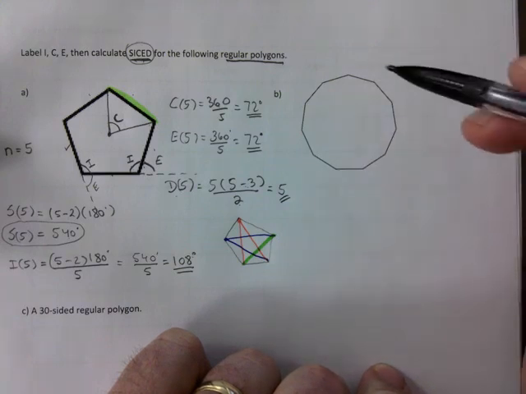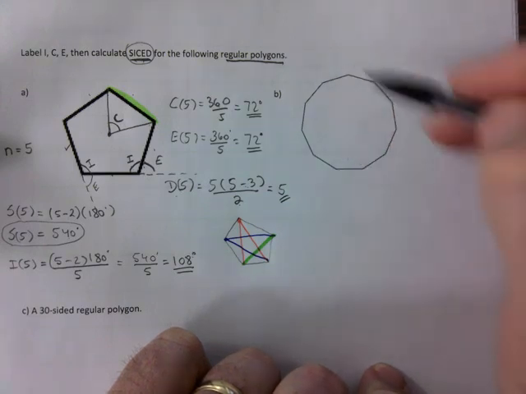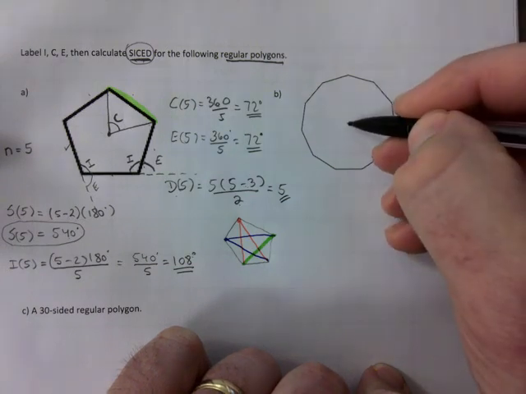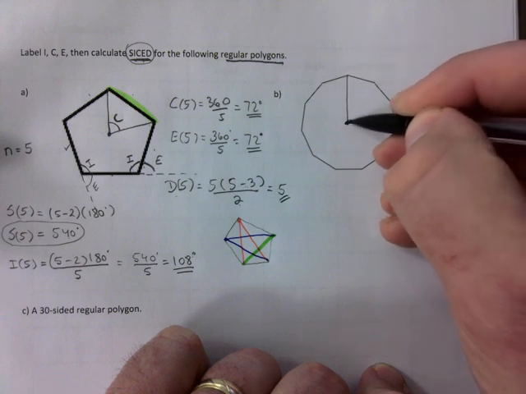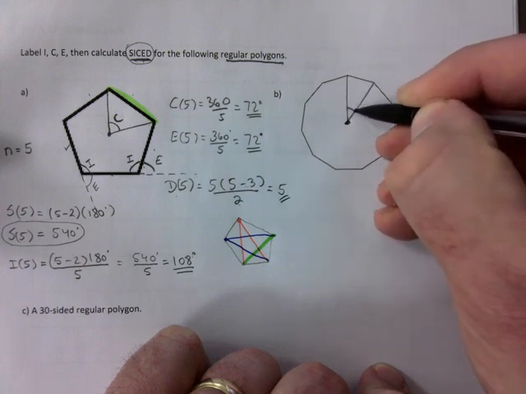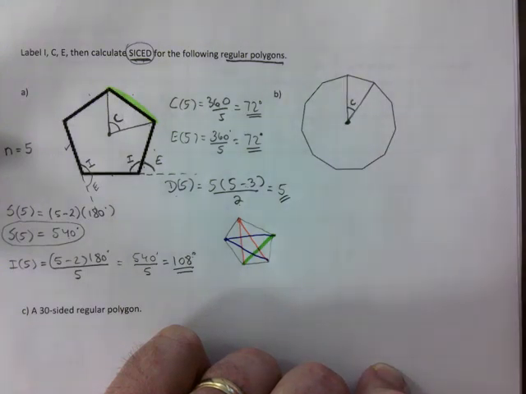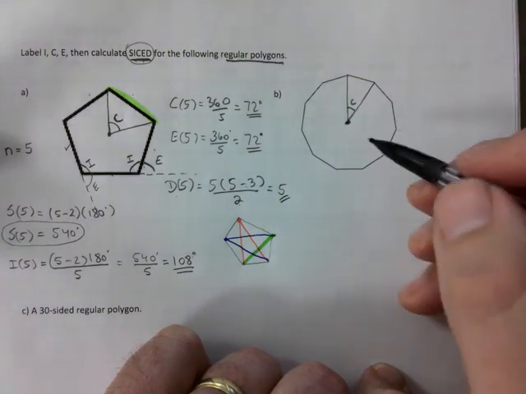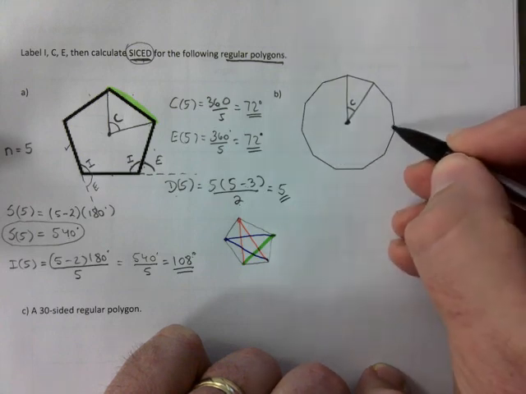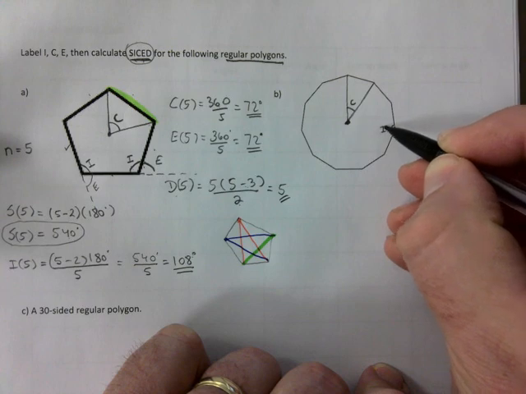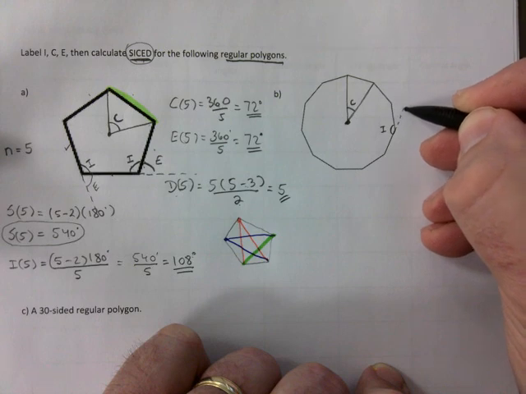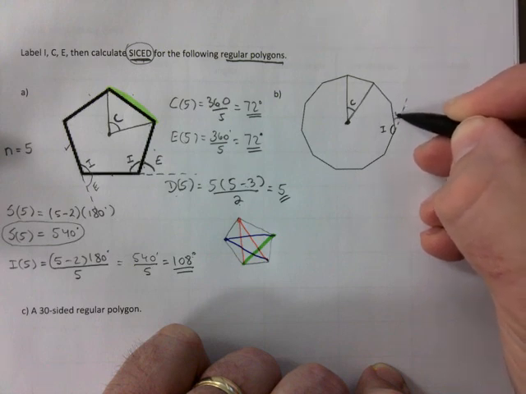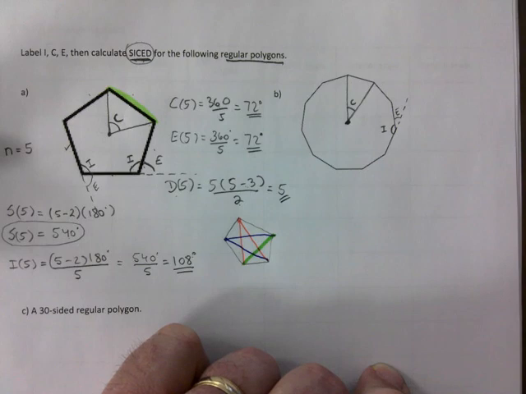With this polygon, we want to do the same thing. Let's label C. So you find the central angle and just go right and out. So that would be a central angle right there, just one. Okay, and then you want the interior angle, just grab any. I'm just going to grab this one right here and call it I. Travel out of that one like that, and this is E right there. So those are the only ones you can label, by the way.